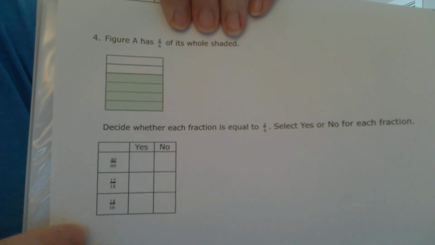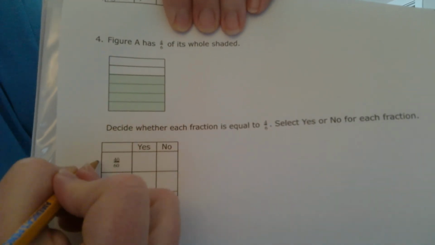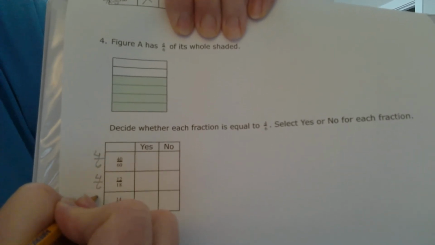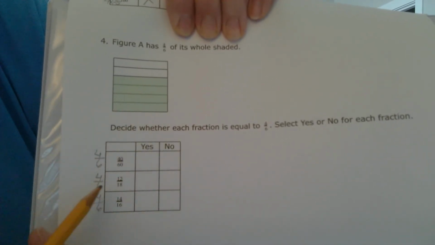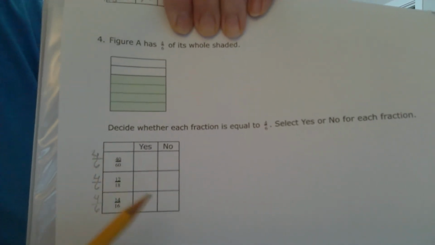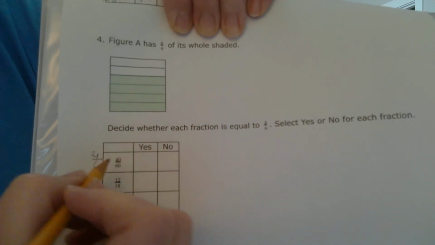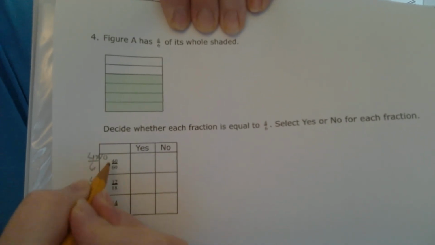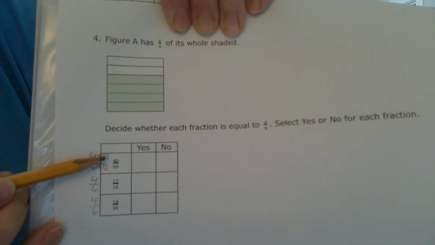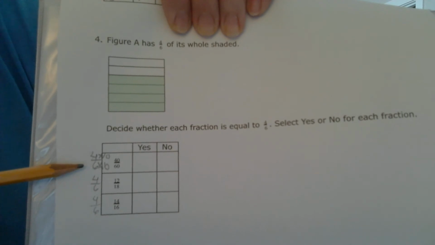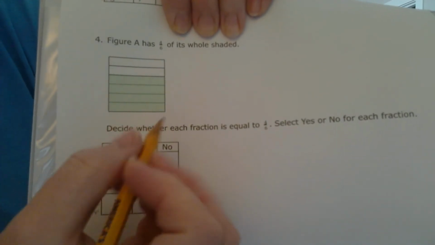So I'm going to put my 4/6 next to each one of the fractions. So 4/6, 4/6, 4/6. So we're going to ask our question, 4 times what is 40? 4 times 10 is 40. So what I do to the top, I have to do to the bottom. So 6 times 10. Is 6 times 10 60? Yes.